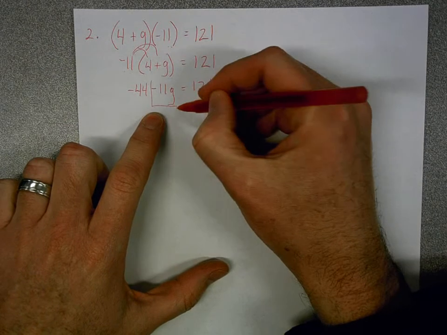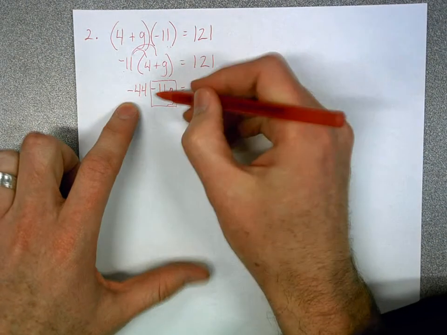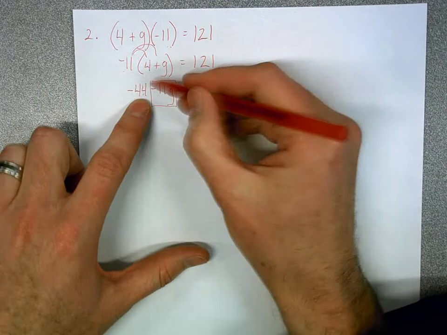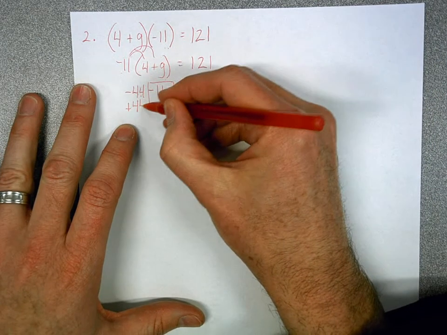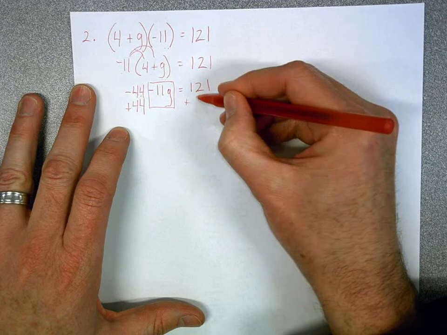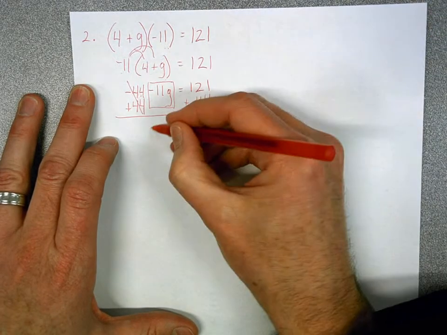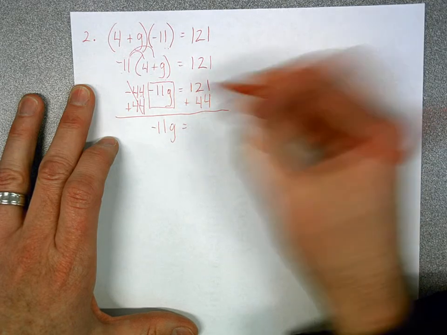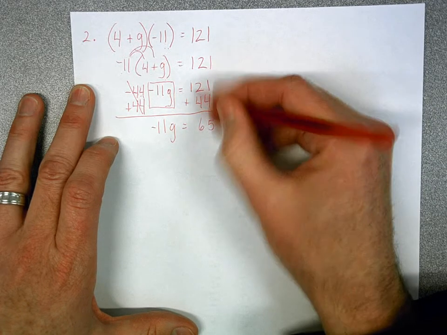I can box in what we called our variable term, the term of the variable, negative 11g. I have negative 44 up in front of that, so I'm going to do additive inverse here. I'm going to add 44 to this side and add 44 to this side. Those cancel. We end up with negative 11g equals, and then I just add 4 plus 1 is 5, 2 plus 4 is 6.